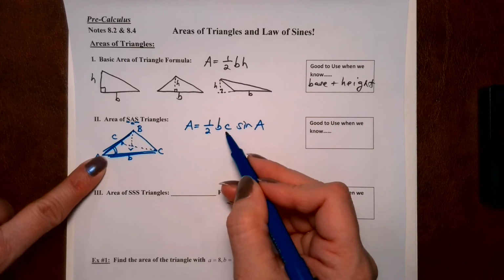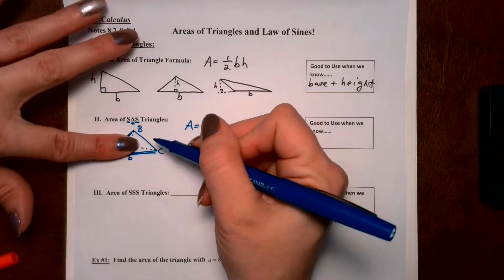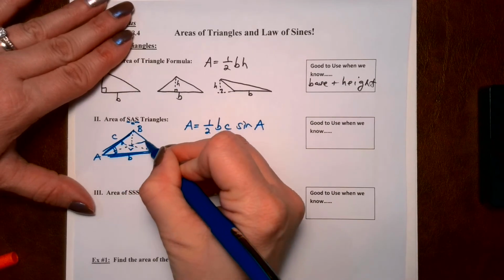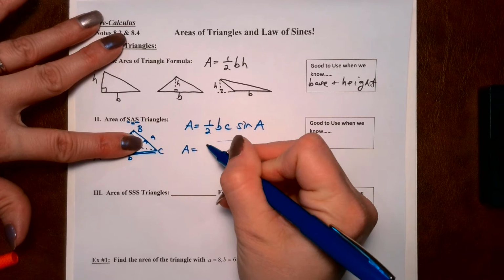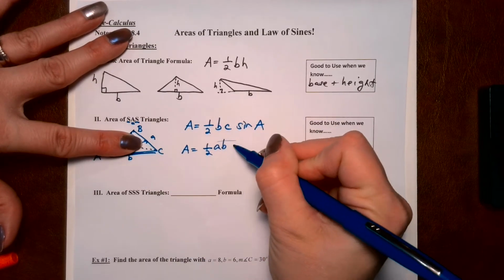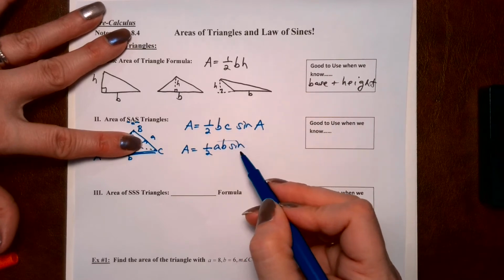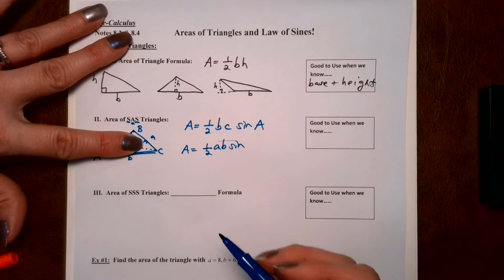Now, you can do this in a variety of ways. Maybe we know these two sides. Let's just pretend, if we know side little a, we would do area is 1/2 side A, side B, and then what angle would we have to take the sine of? It has to be the angle in between them.